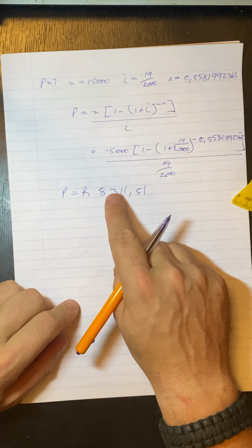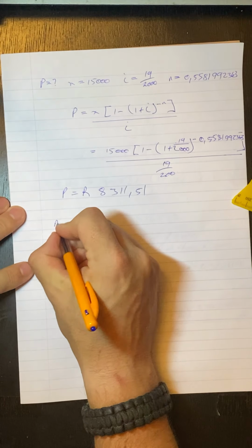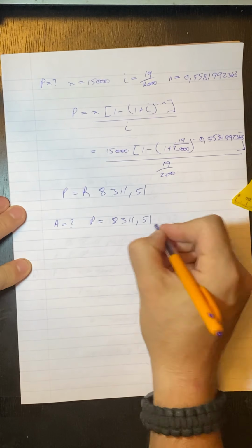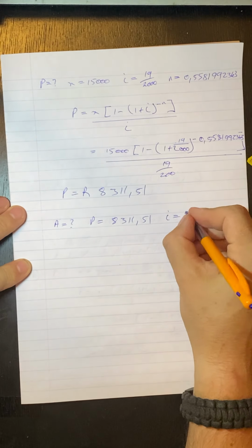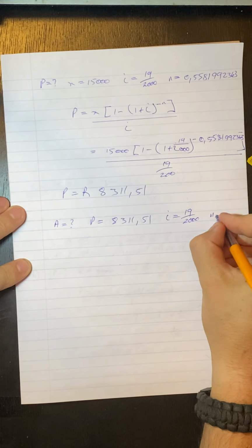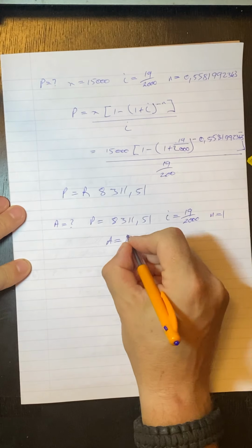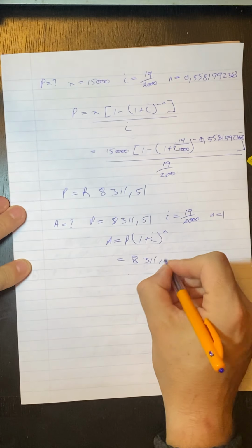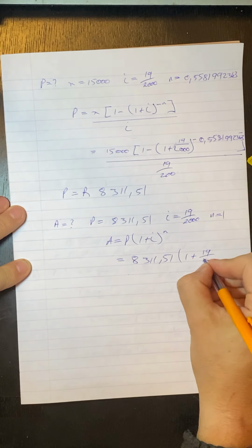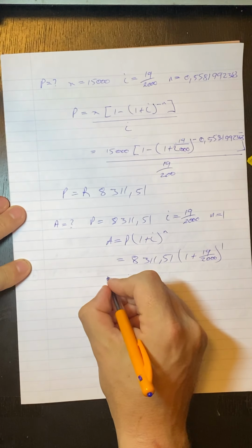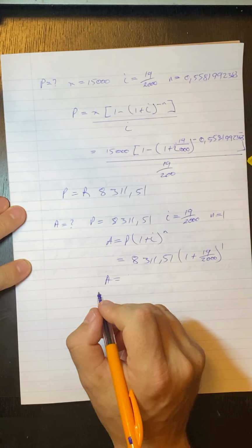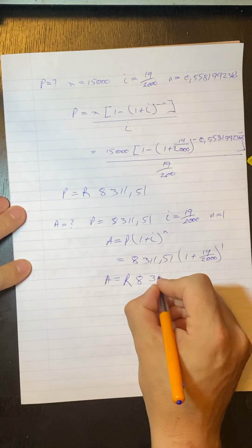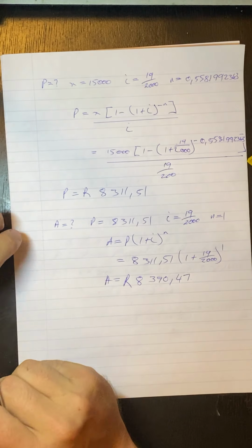What we want to do now is we want to still add interest to that. 19 over 2,000, and n is equal to 1 because it's just one time period. Okay, punch that on the calculator and you get your final payment amount, or this guy's final payment amount is 8,390 Rand and 47 cents. Okay, so it's not too bad.